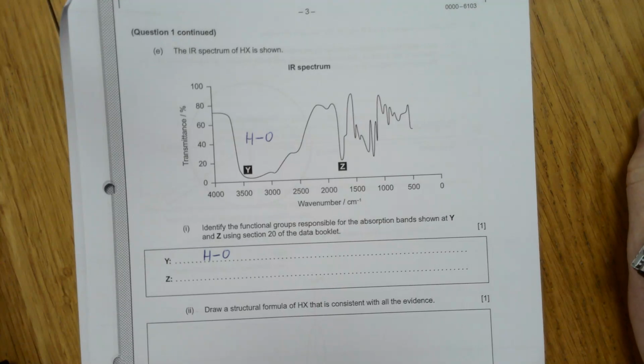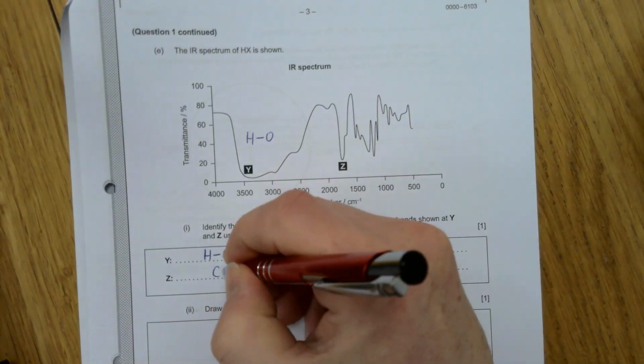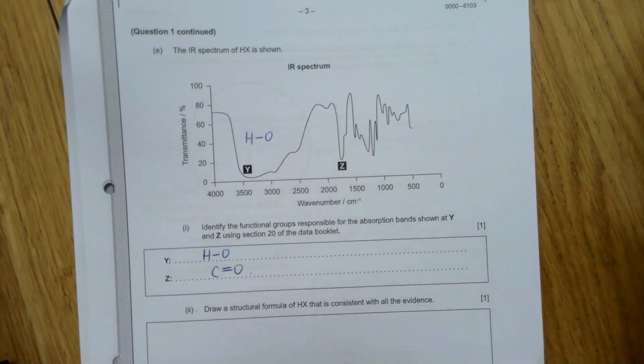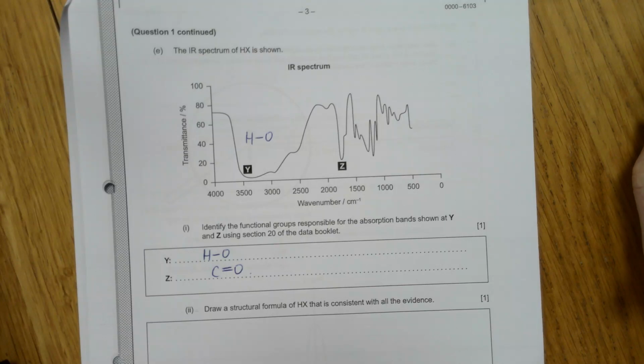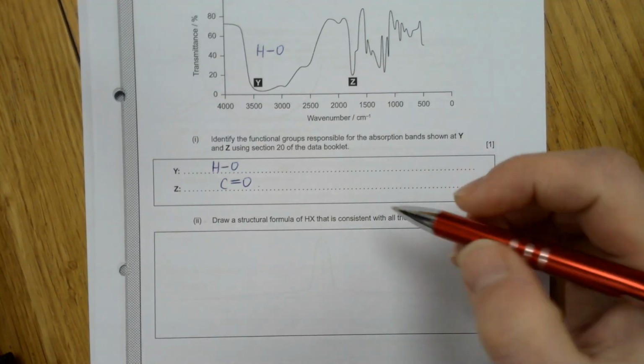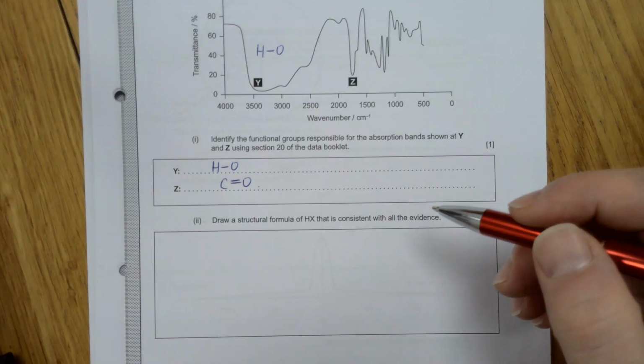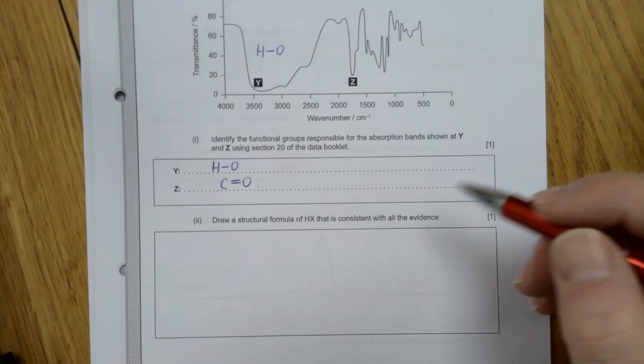And the other thing you can work out is you've got a C double bond O for the Z. That's a classic IR peak that you're going to see again and again. So you're then asked to work out, or give a suggestion of what the compound could be.